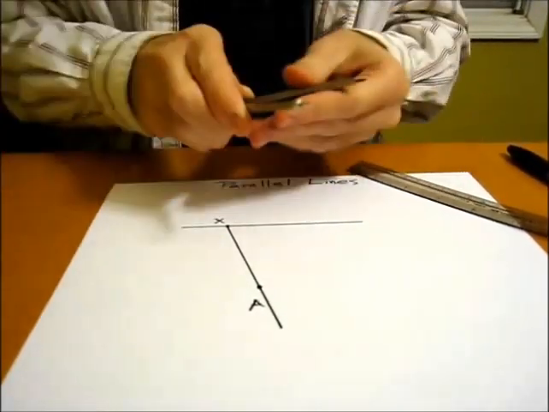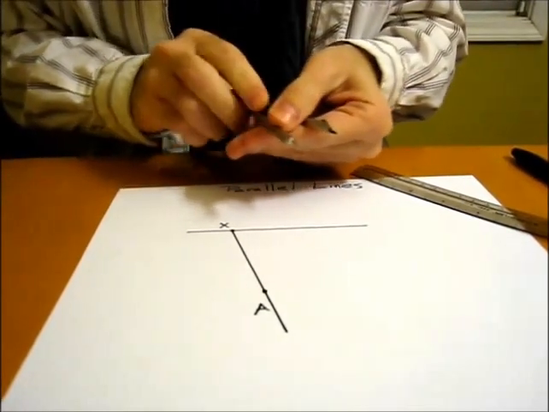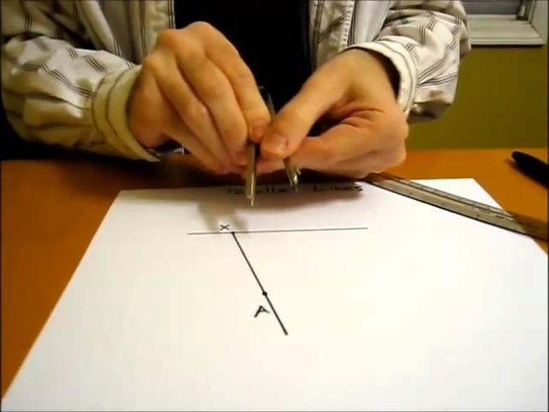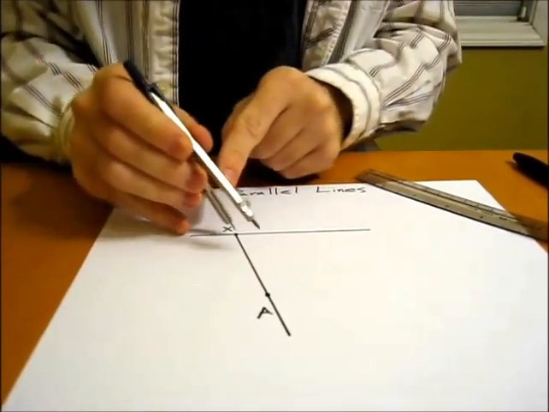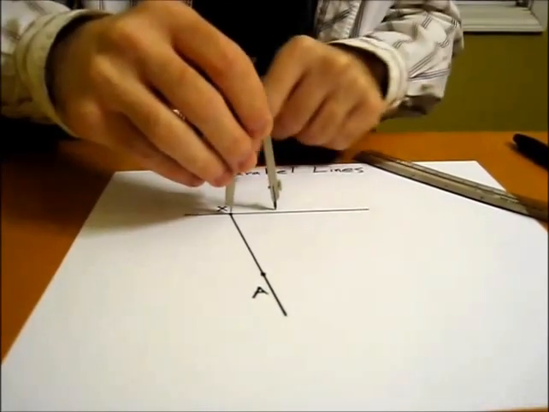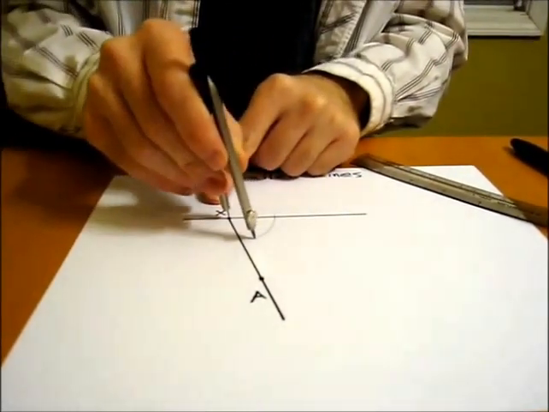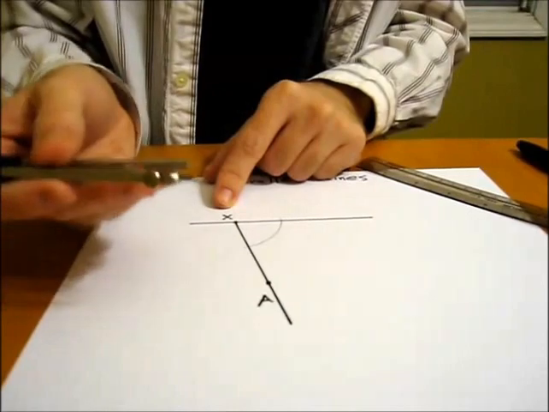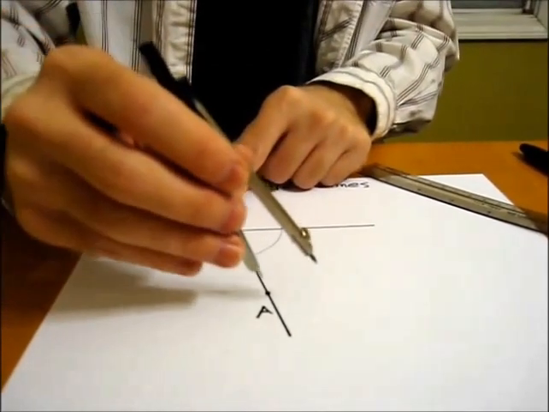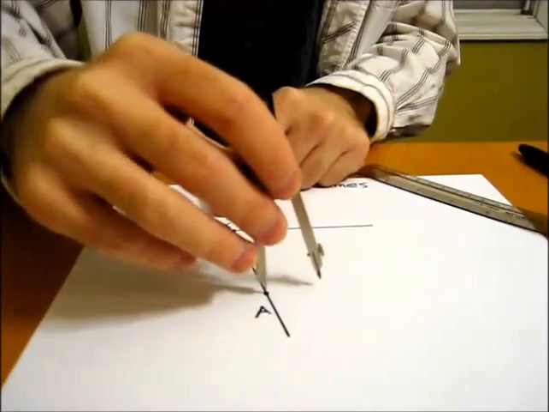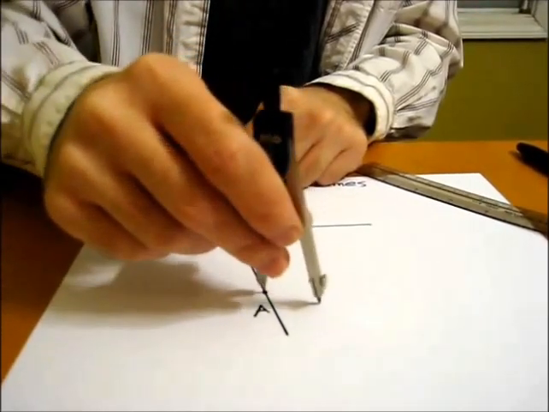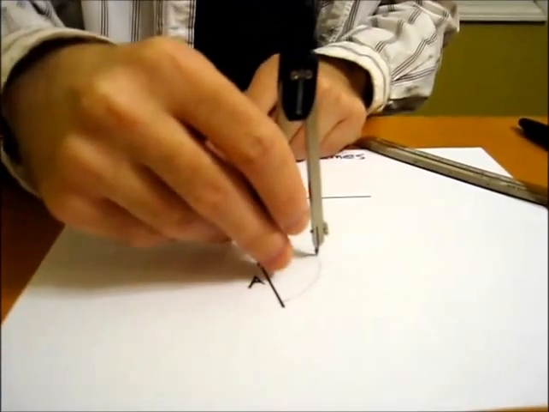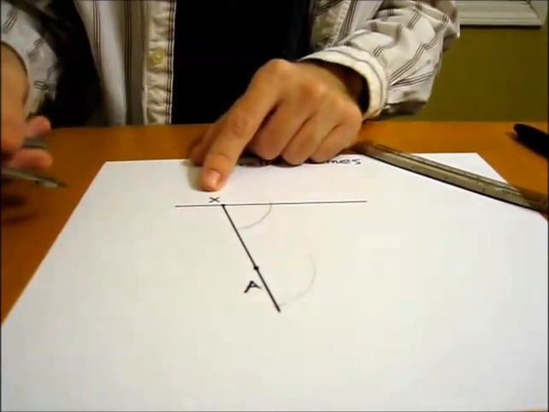So take your compass and set it to not too small of a length right there. We're going to put the point onto X, and we're going to make an arc that will go through the line and the new line that we just drew. Alright? Keeping the compass the same length, we're going to make the same arc going in the same direction from our new point, which we named in this case A. Okay, same arc, length as above, like so.